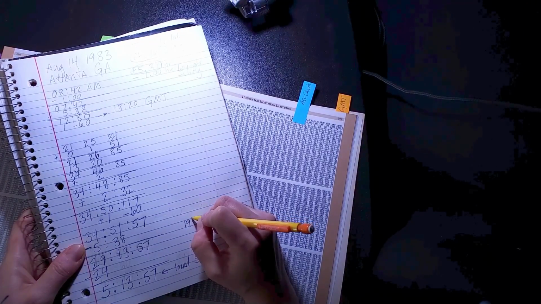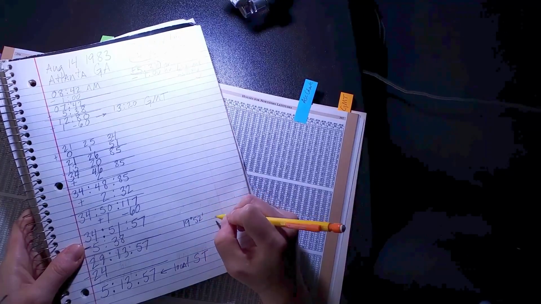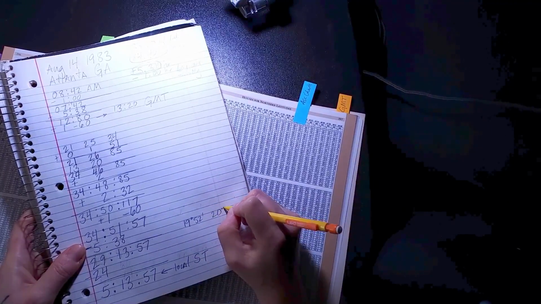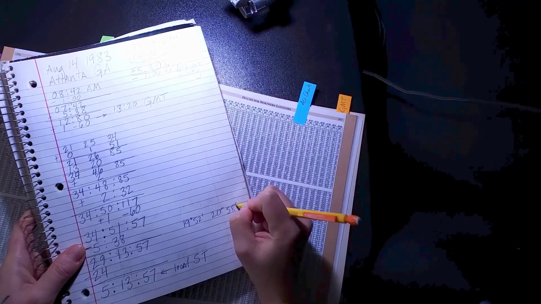And for me, that would be about 20 degrees. And my ascendant is Virgo.